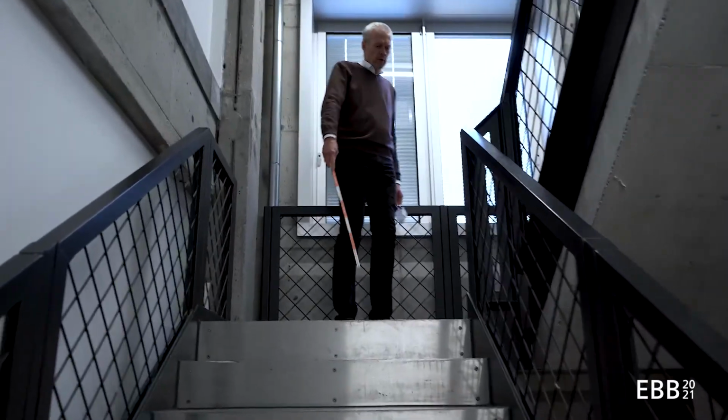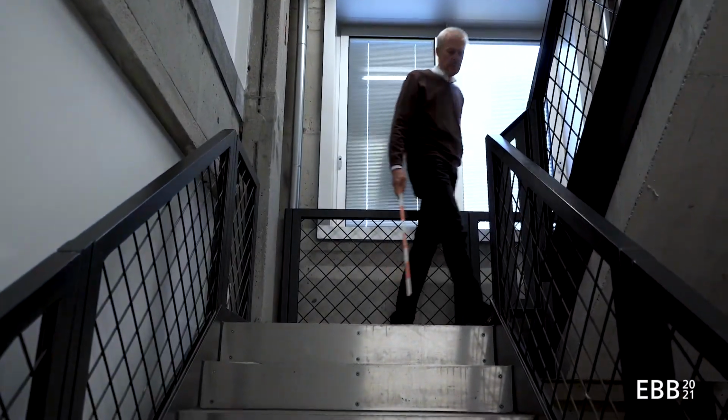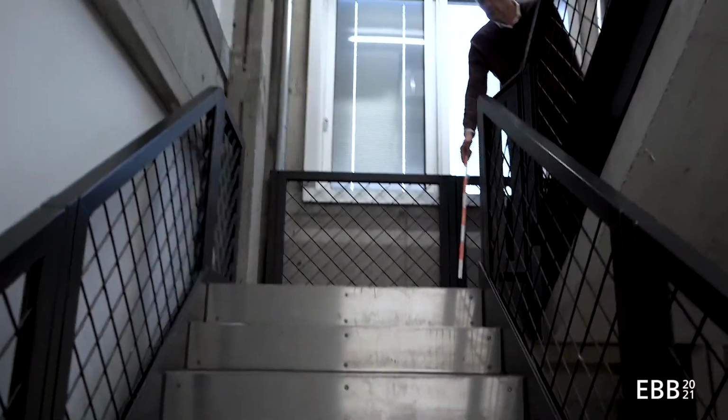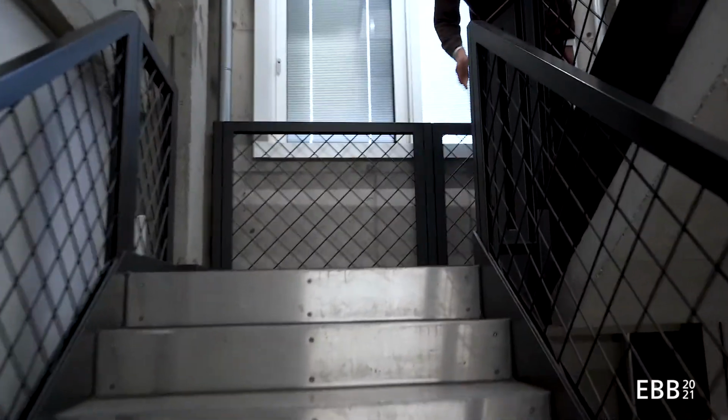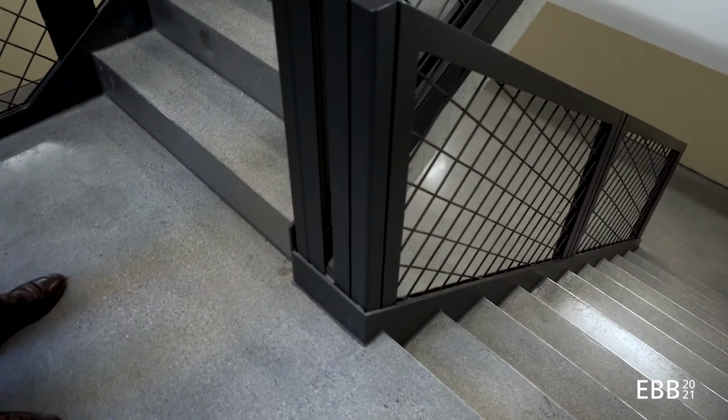So from above you can see that the landing is rather minimum. And if you look at the step here and there, they're in the same line. And this same line of the two steps leads to the very nervous underside of the stair.